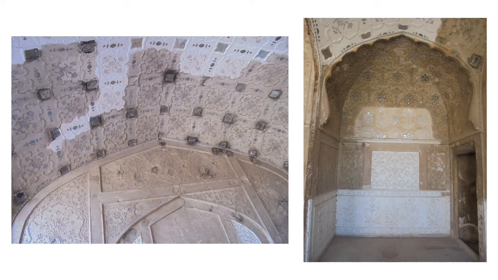As far as the cornice molding is concerned, further up you can see how the stucco tracery work has been provided, and the soffits as well as the vaulting are provided with stucco stalactite work.